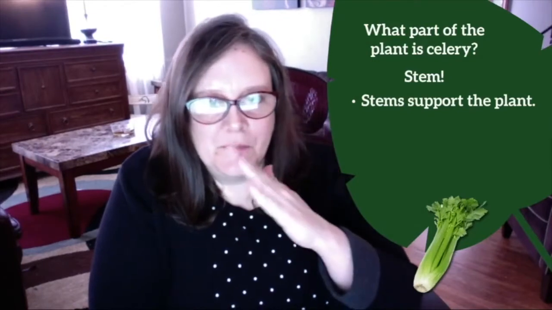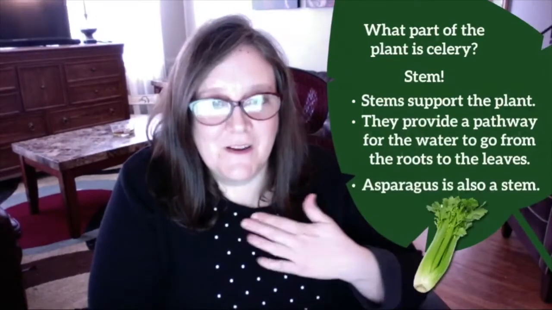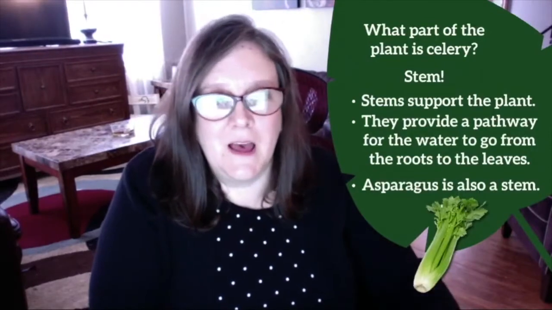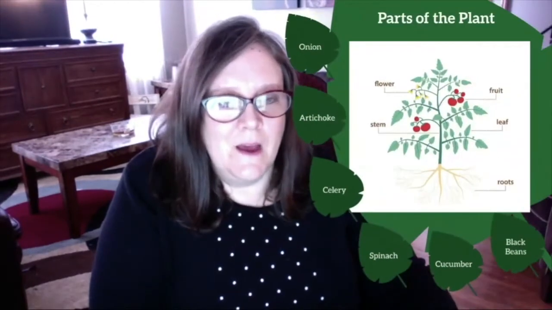So let's find out some information about stems. Stems support the plant, so they keep it from tipping over. It keeps it standing tall and it prevents it from falling over. They also provide a pathway for the water to go from the roots to the leaves. So they're actually kind of like a straw. So water goes up through the celery to those leaves on the top. And asparagus is also a stem vegetable. And asparagus is my favorite vegetable. I love asparagus.